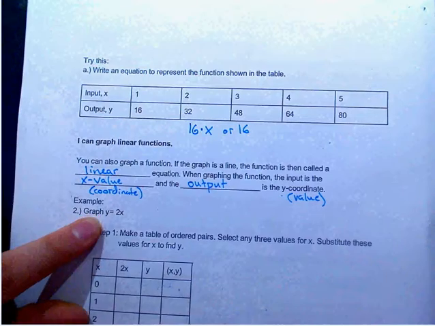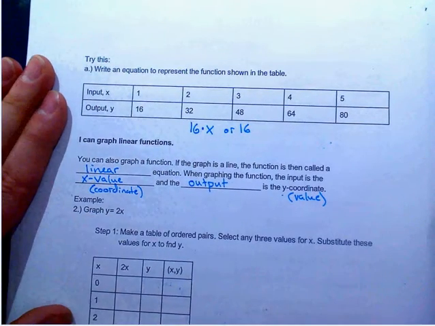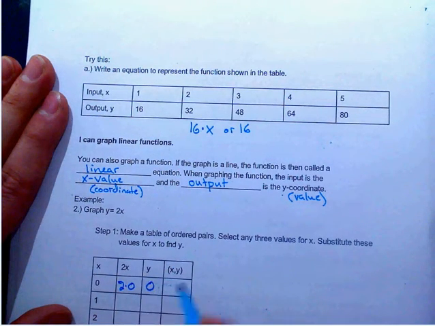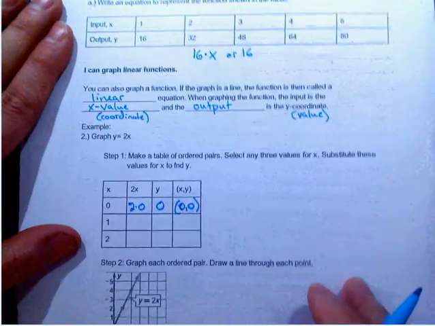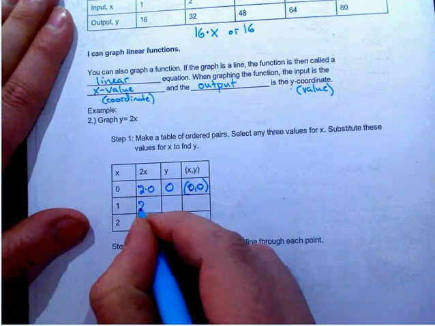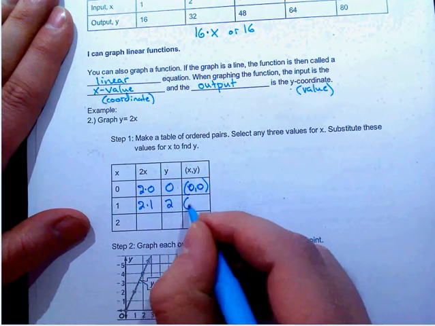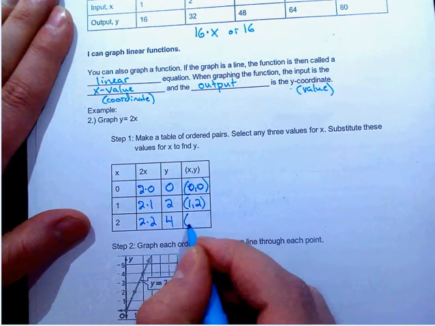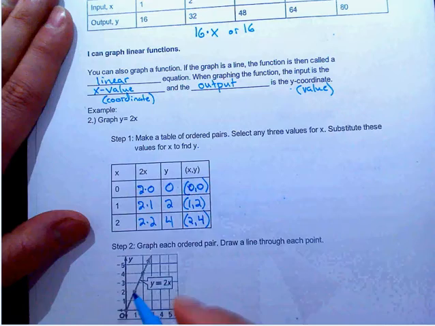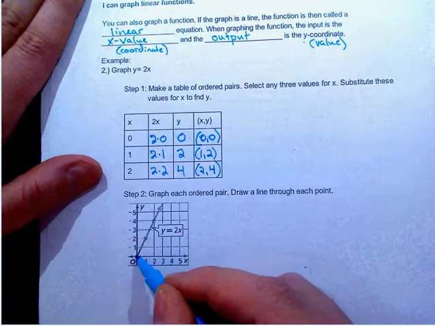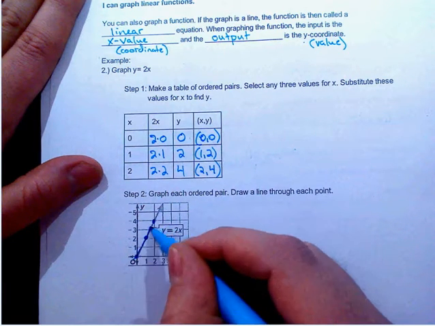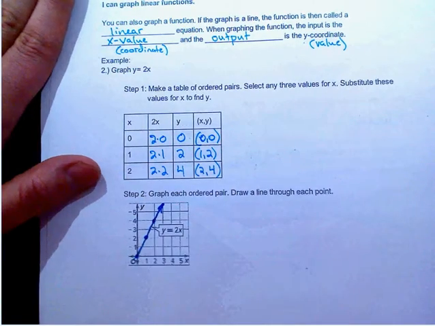So if I were to graph the rule 2 times x, I'd make my table with my ordered pairs. 2 times x is 2 times 0, which is 0. My x-coordinate is 0. My y-coordinate is 0. If I go 2 times 1, my y-coordinate is 2. My x-coordinate is 1. Same thing here. 2 times 2 is 4. My x-coordinate is 2. My y-coordinate is 4. And then here's my graph. First dot is at 0, 0. 1, 2. 2, 4. And my graph is a straight line, so I have a linear equation.